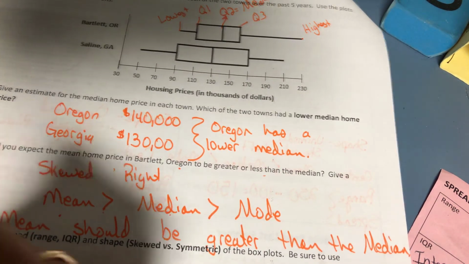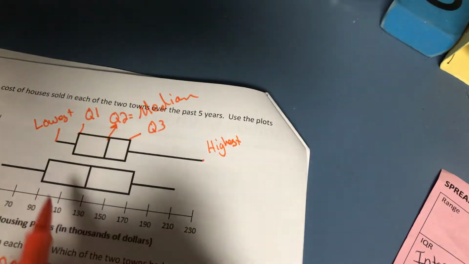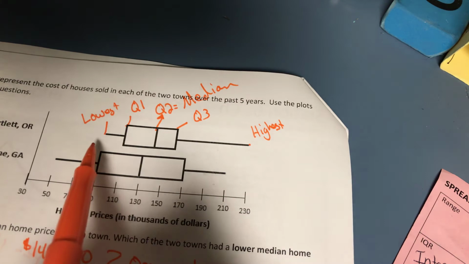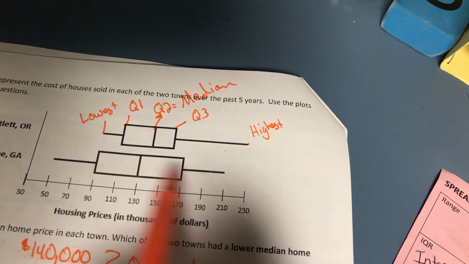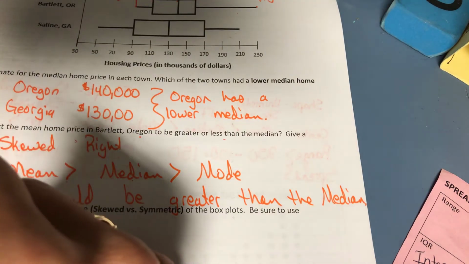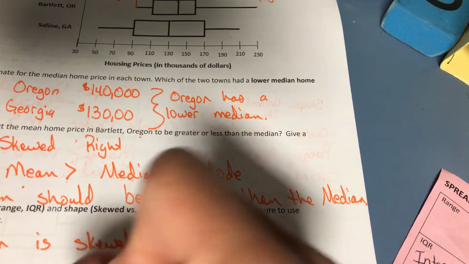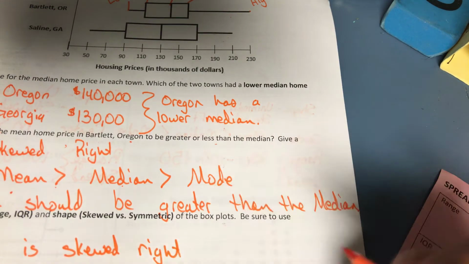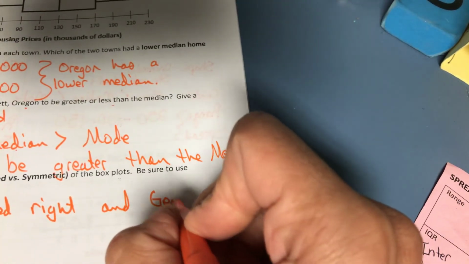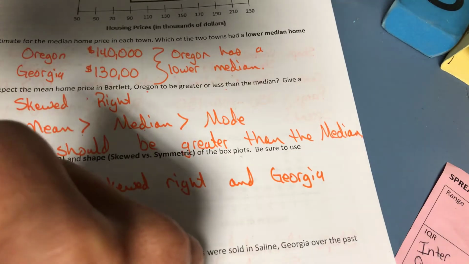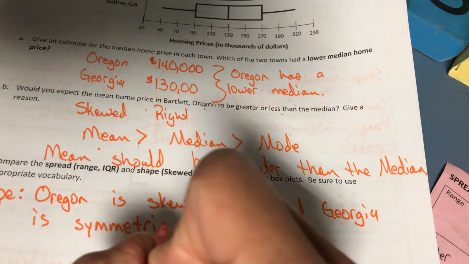So as far as shape goes, I would say, in my opinion, that Bartlett, Oregon is skewed right, which we already discussed, but Georgia is more symmetric. So I'm going to say Oregon is skewed right. We're using the appropriate vocab. And Georgia is symmetric. Might not be perfectly symmetric, but it's pretty symmetric.